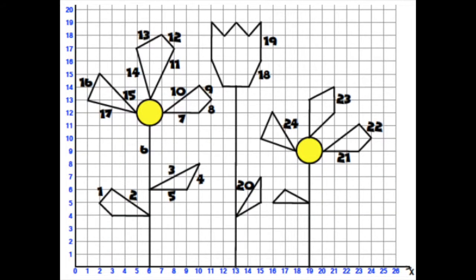So to start the project, you're going to draw an image on the graph paper provided. Make sure that you use a straight edge or a ruler to connect all of your points. Remember that an A+ project will have at least 20 lines. You can have more, but make sure that at least 20 are numbered on your drawing.